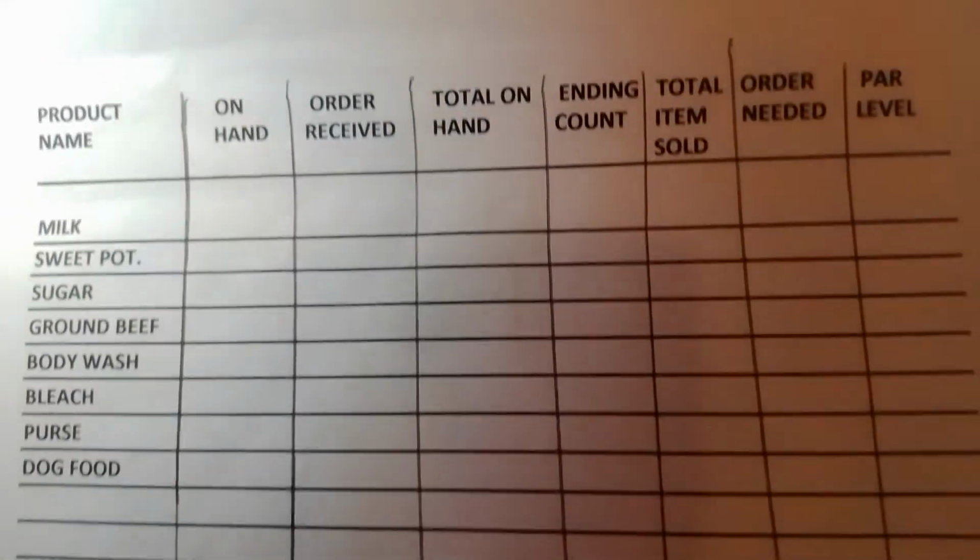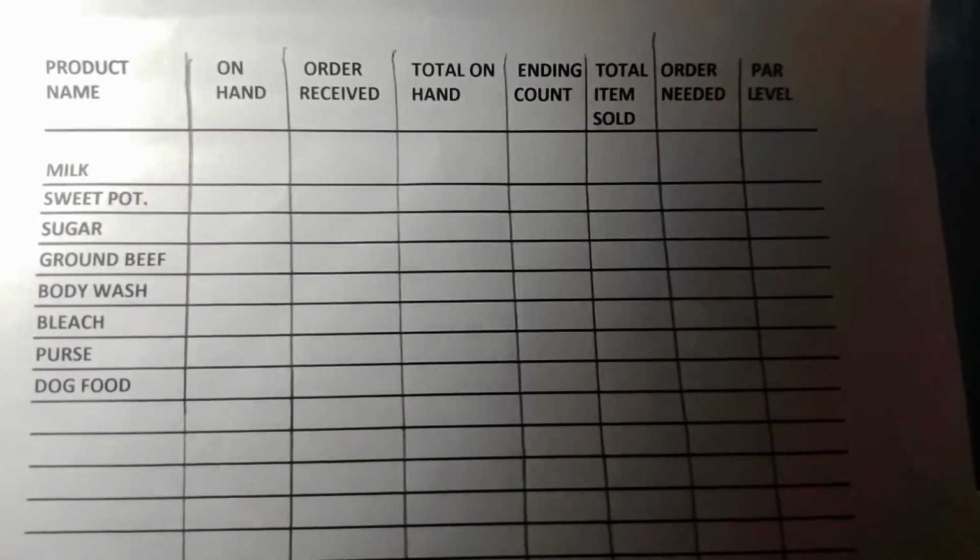You can pause, and then you can write it the way it's supposed to go, if you can see it. Okay, now that you've got a screenshot of how that looks, I'm going to tell you what you have, and you're going to put it in the ending count.